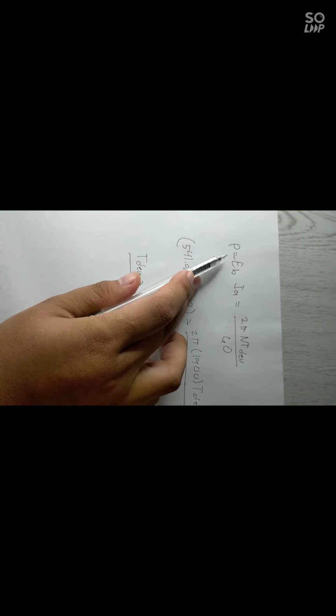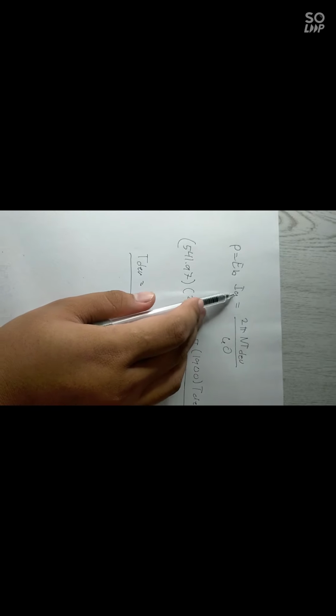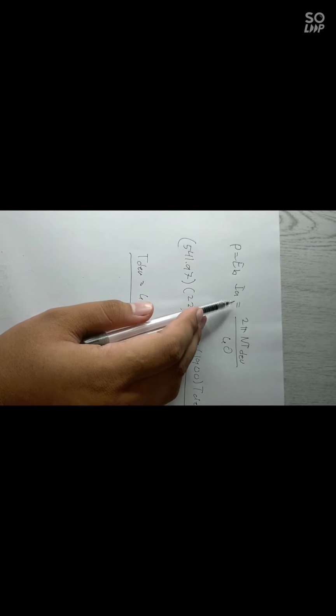So the formula for power: power equals back EMF EB times IA equals 2 pi N T developed over 60.